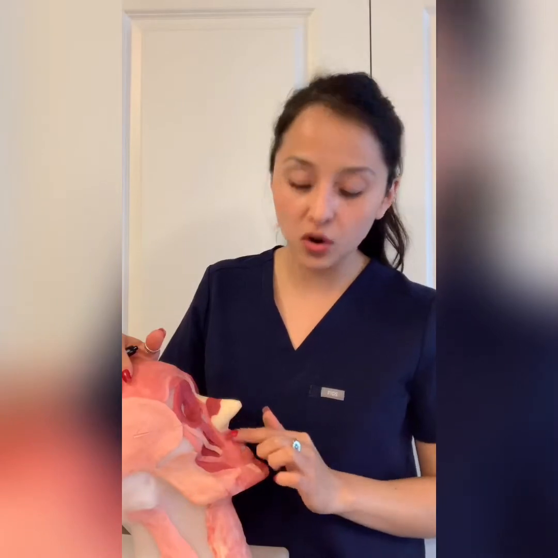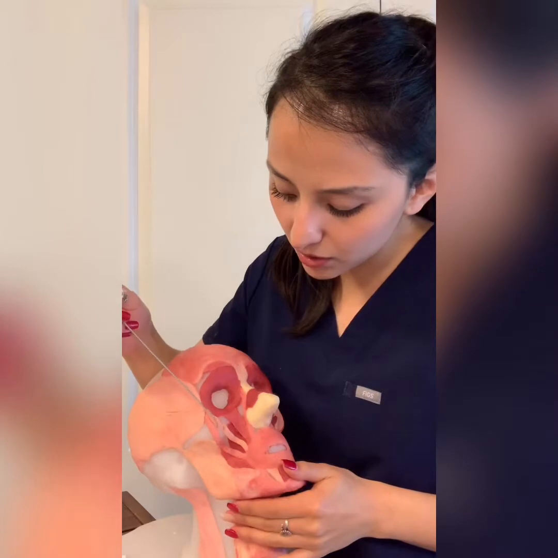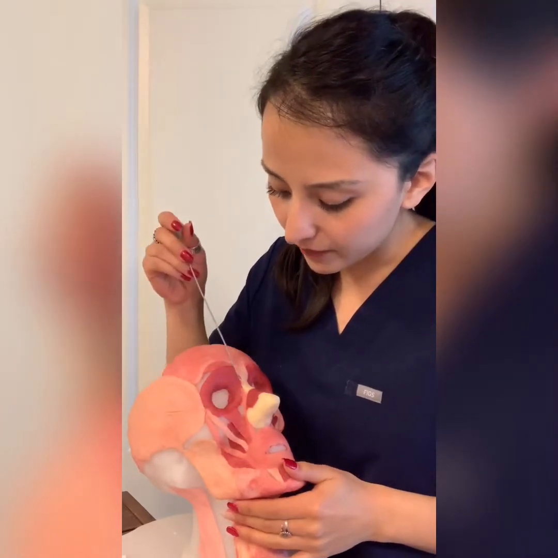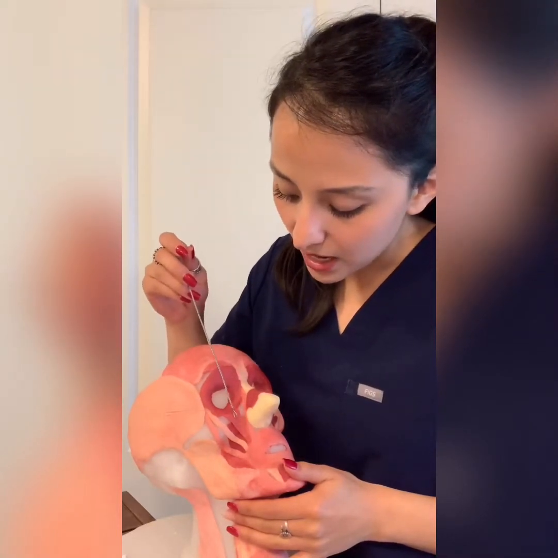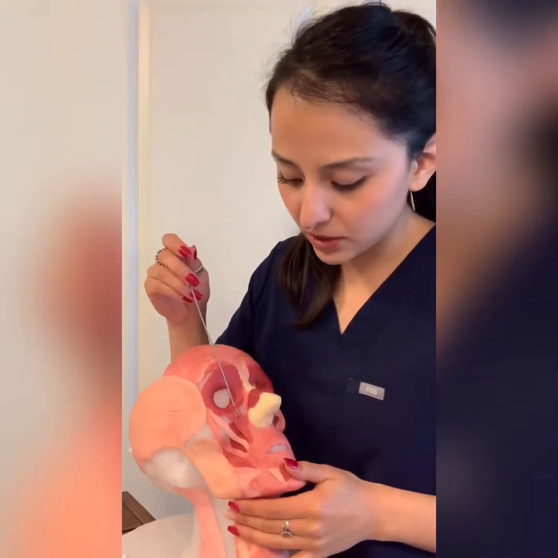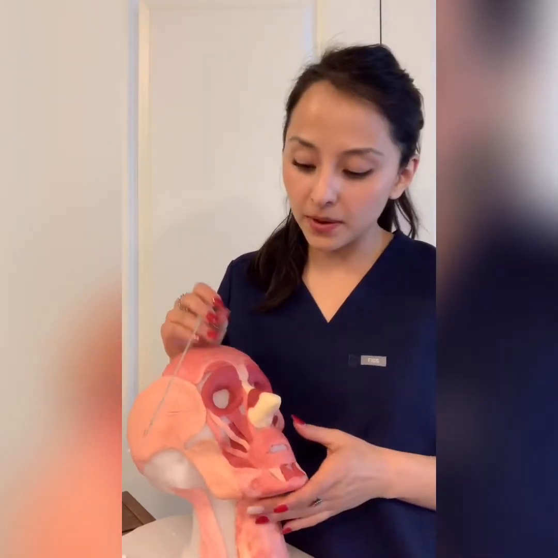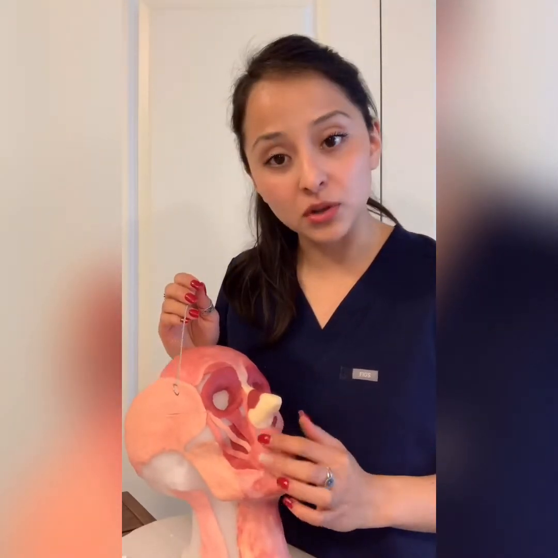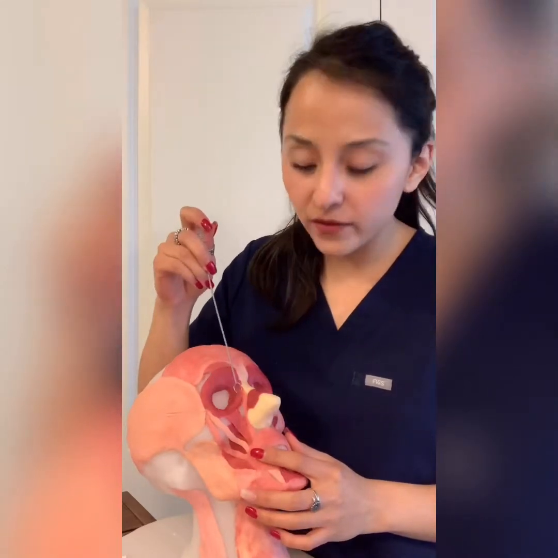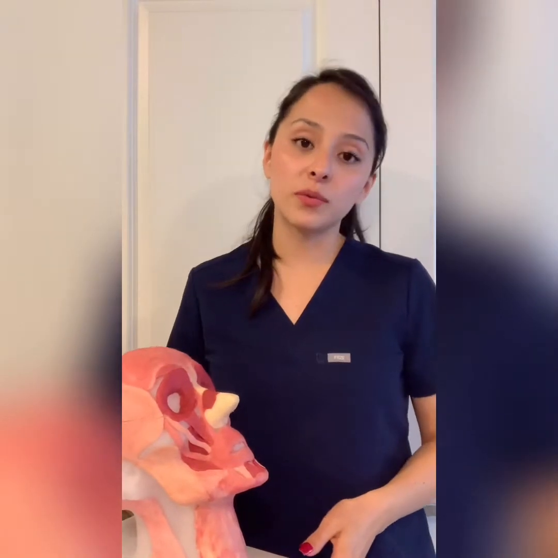Let's talk about this muscle between the zygomatic minor muscle and the levator labii superioris alaeque nasi muscle. This muscle over here is the levator labii superioris, and this muscle will elevate and extend the upper lip. The insertion of this muscle would be the orbicularis oris muscle, and the origin is going to be the orbicularis oculi muscle.